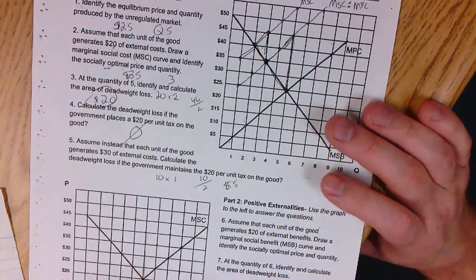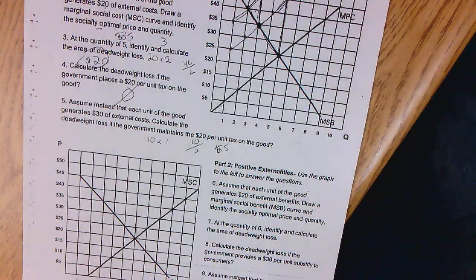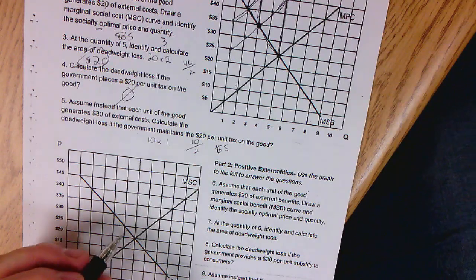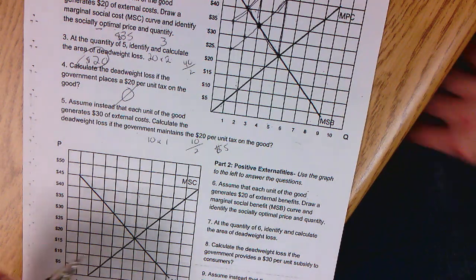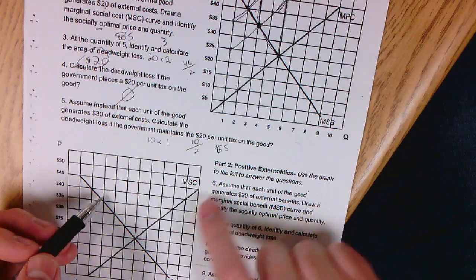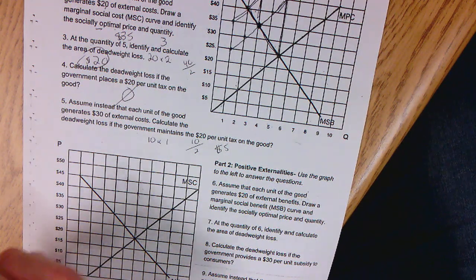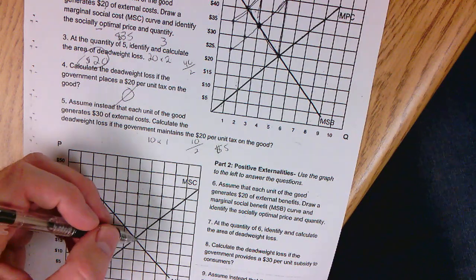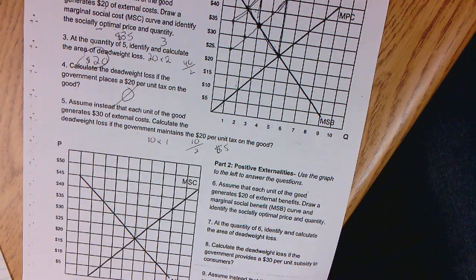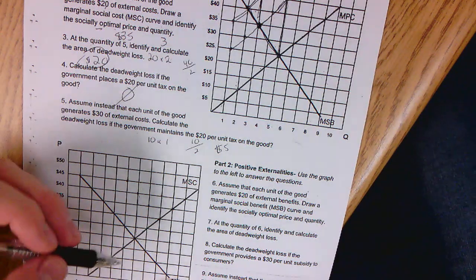Now, positive externalities work the same way. It's just things that the government wants to encourage because they're beneficial to society. So assume that each unit of the good generates $20 of external benefits. Draw a marginal social benefit curve. All right, so we've got the marginal social cost and the marginal private benefit. So getting a vaccine helps me, but it helps others as well. So if the social benefit of that, or the external benefit, is $20, then the marginal private benefit is going to shift up by $20 as well.